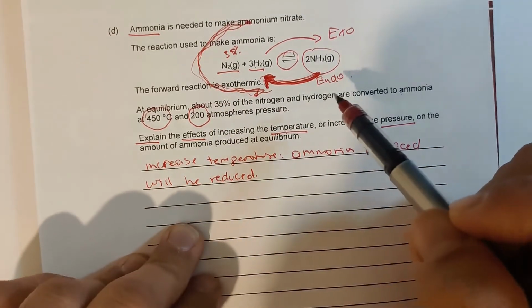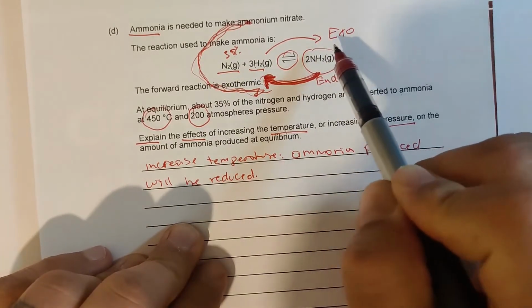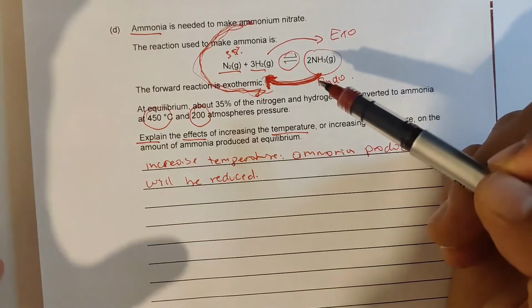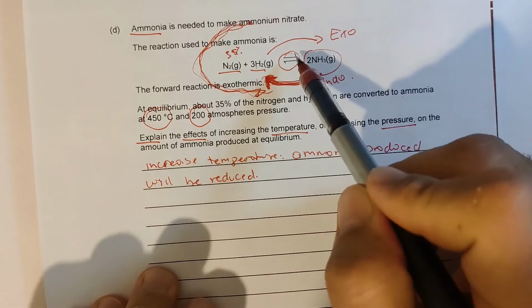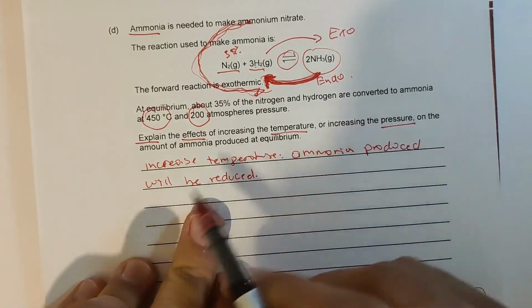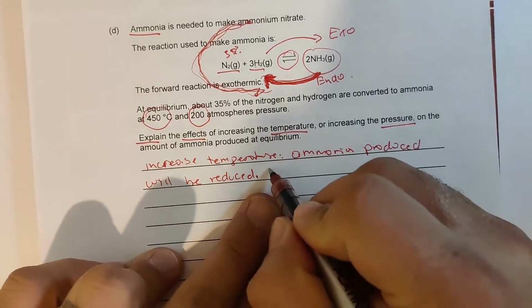Now if the temperature is reduced, then it will go into that side, because the surroundings are getting cold. We know that an endothermic reaction gets cold because energy is being absorbed into the reaction. So increasing the temperature, the amount of ammonia produced will be reduced because the reaction is exothermic.